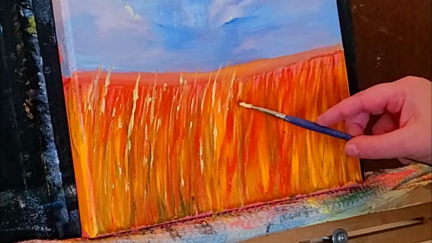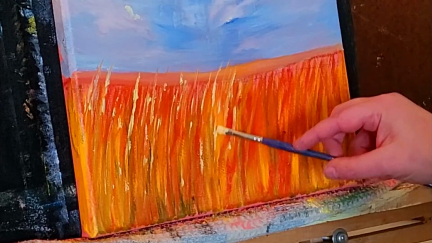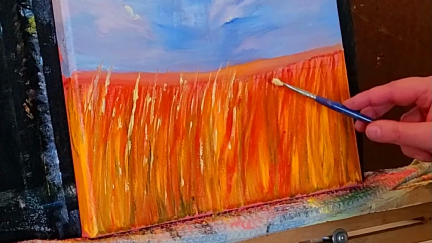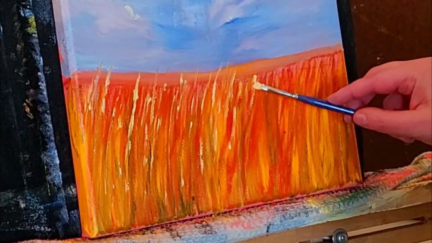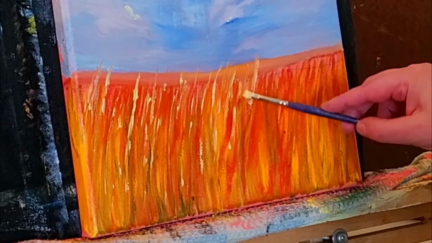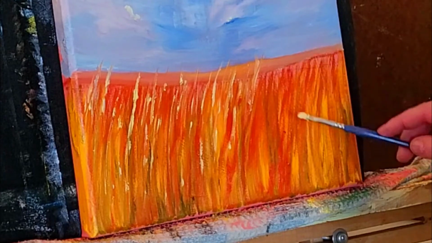Making art, especially if your subject matter is nature, it's all about observing nature and observing how nature behaves in different situations.